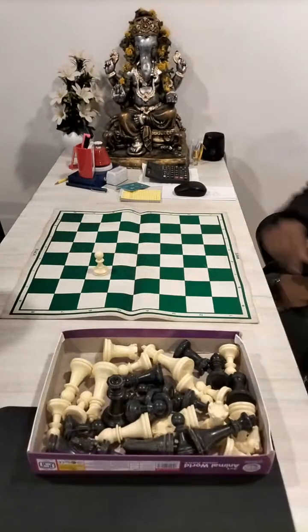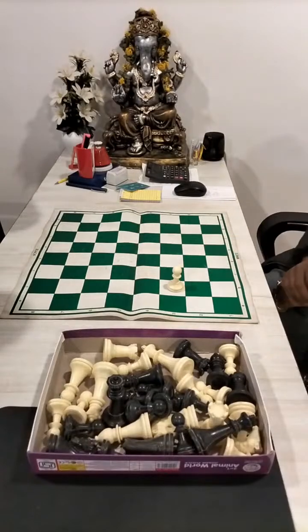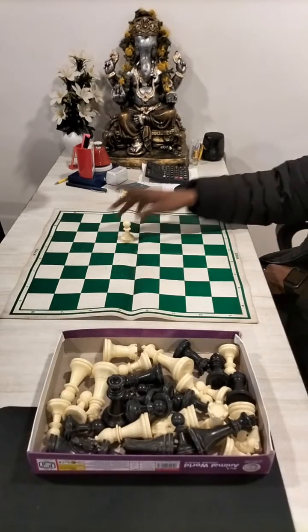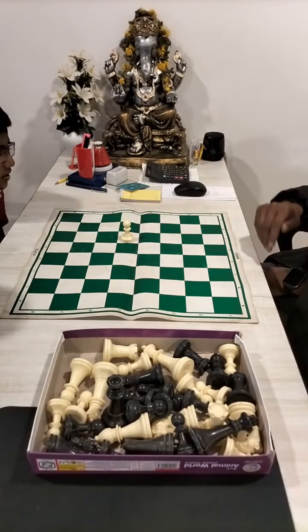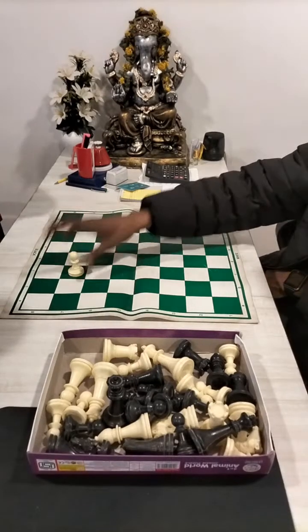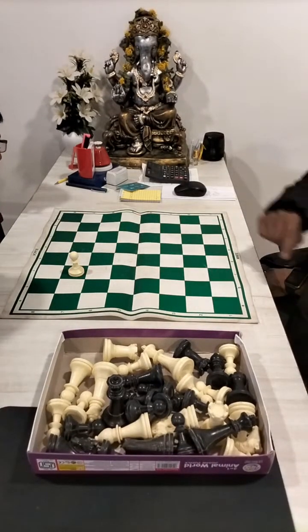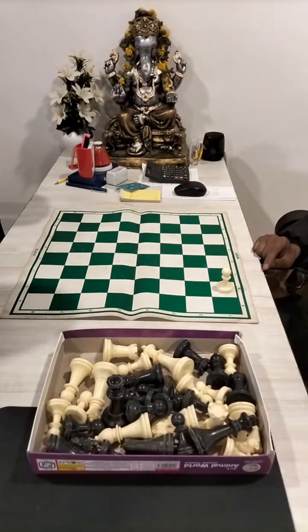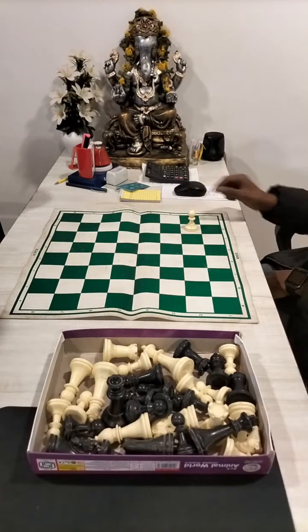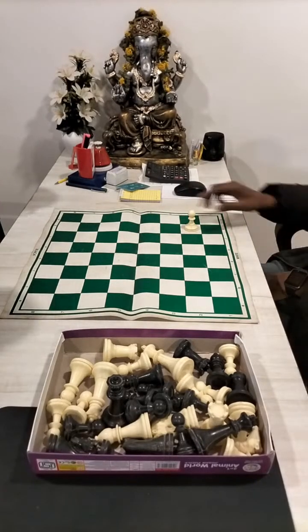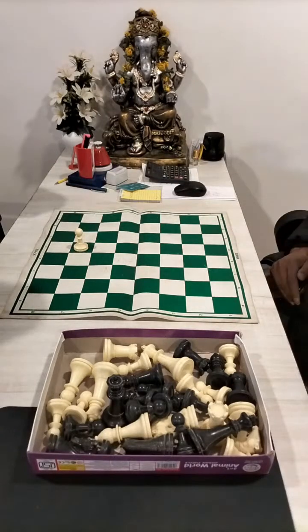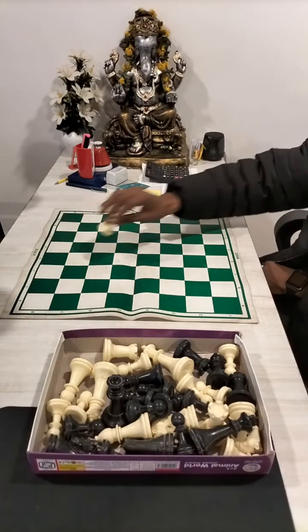C6. B3. F6. F5. C7. B1. G2. E7. Wonderful. Now you know the square names.